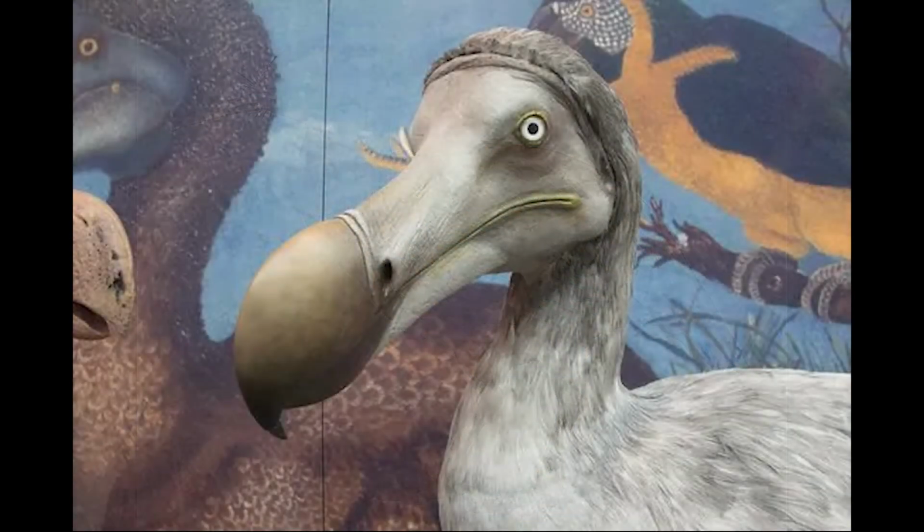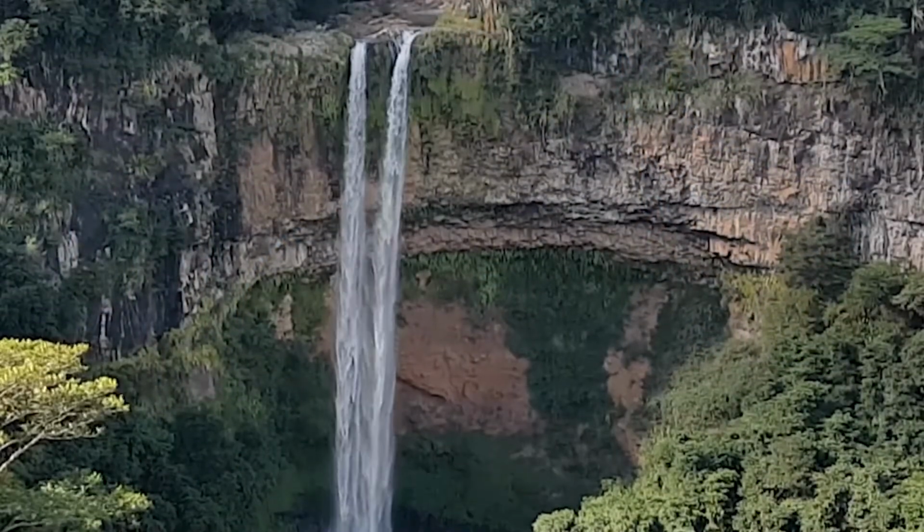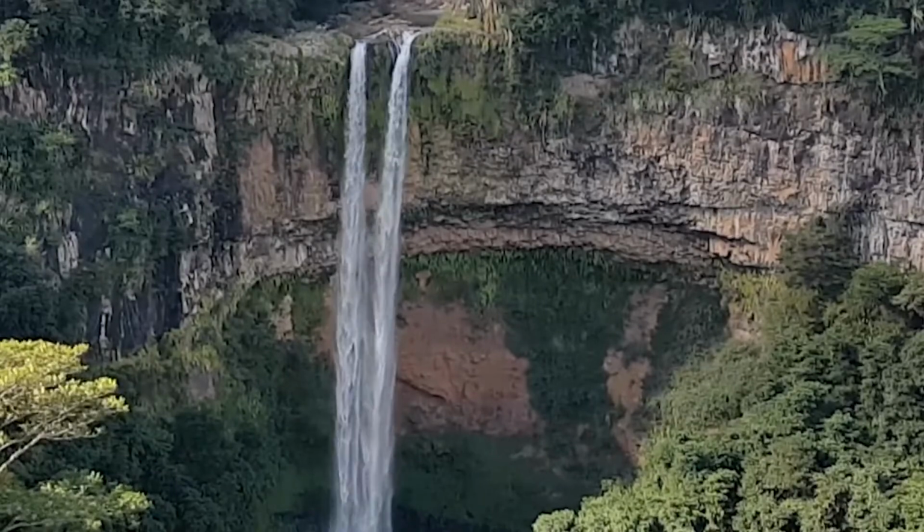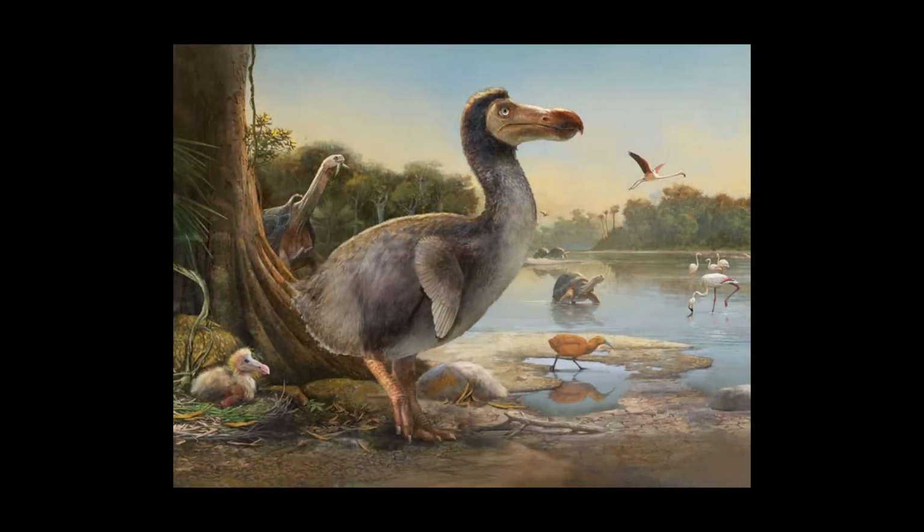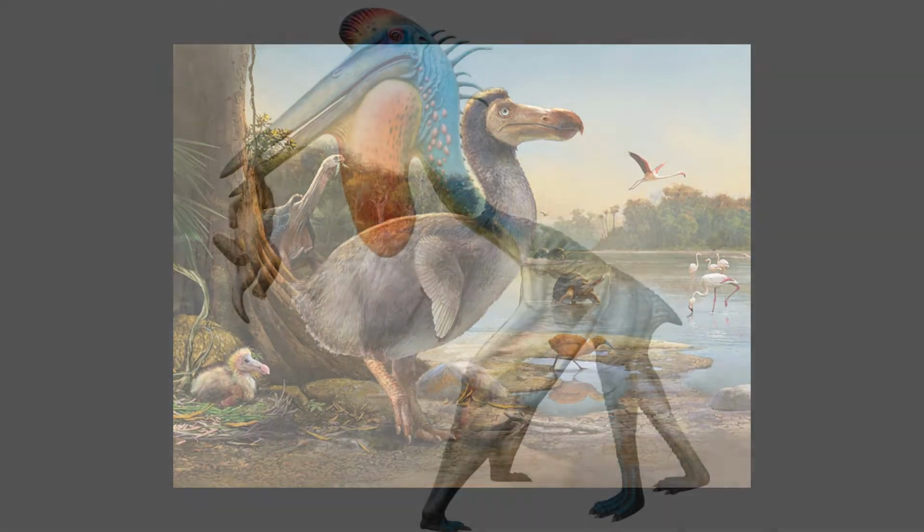A more famous example of island gigantism is the dodo. The dodo is a type of pigeon that found itself on a paradise-like island, Mauritius. When they first arrived, there were no predators and plenty of food. Because of this, dodos evolved to become flightless, plump birds that were perfectly adapted to this environment.